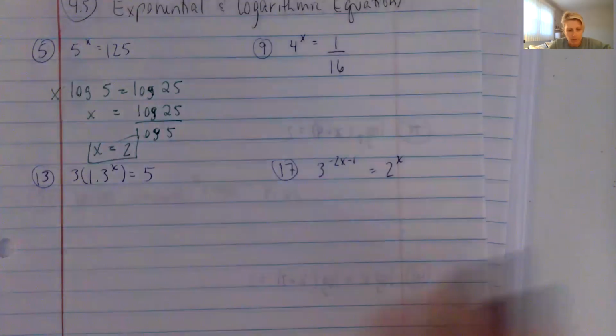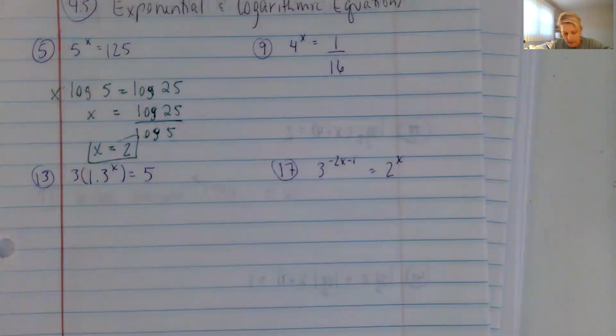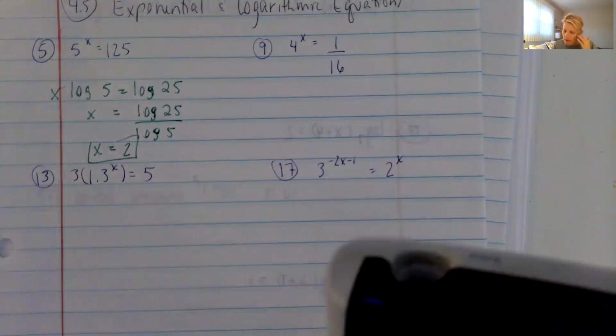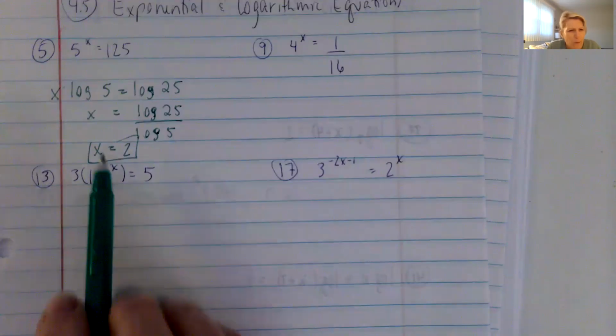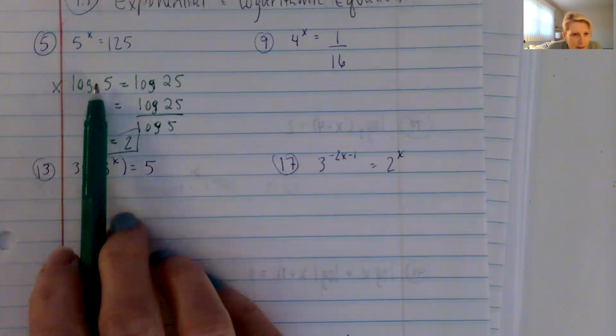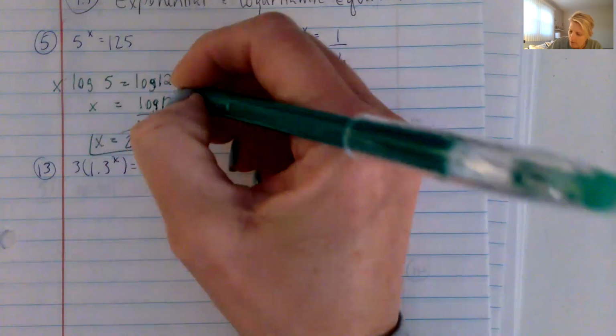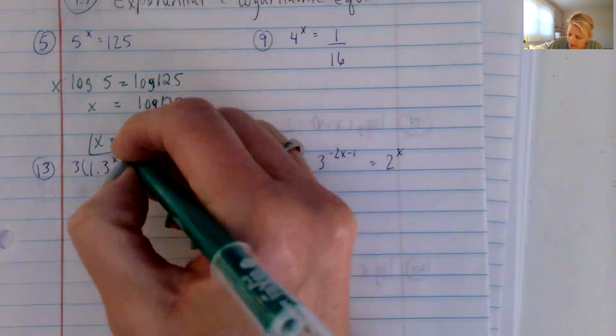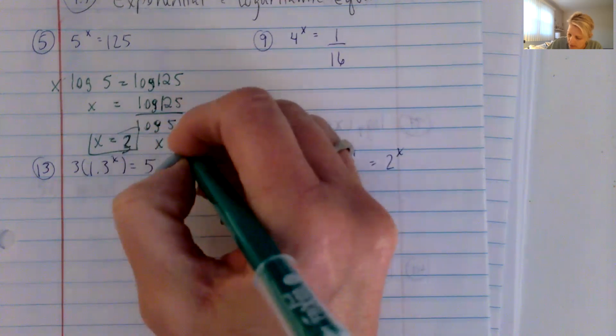Okay, let's look at number 9. Number 9 says 4 to the x equals 1/16. Wait, let me look at the previous one correctly. The log of 125 divided by the log of 5 should be 3. X should equal 3. Sorry, that didn't seem right.